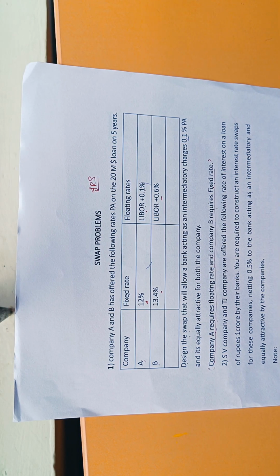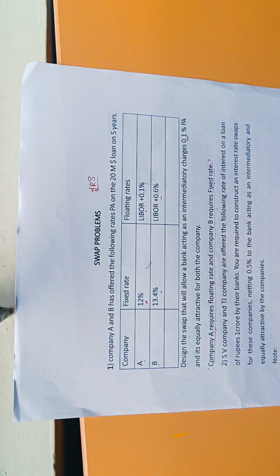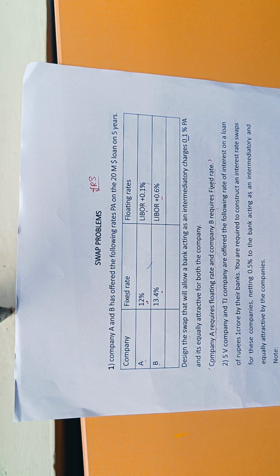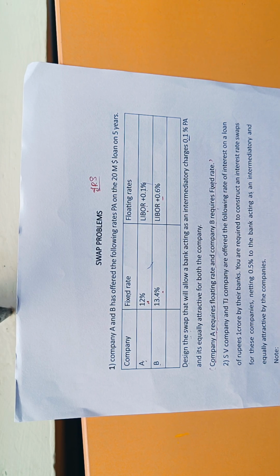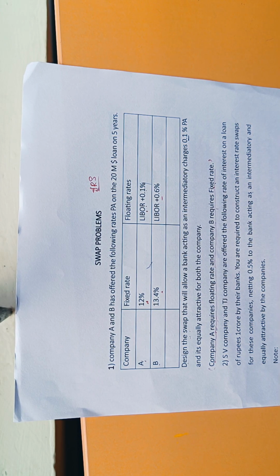So good afternoon. In the previous class we discussed foreign exchange risk management or foreign exchange exposure. What is foreign exchange exposure? What are the hedging strategies? What are the types of foreign exchange exposure? And we also discussed what is swap.